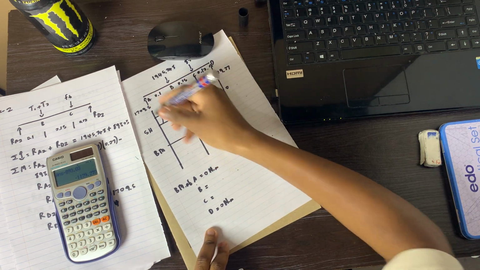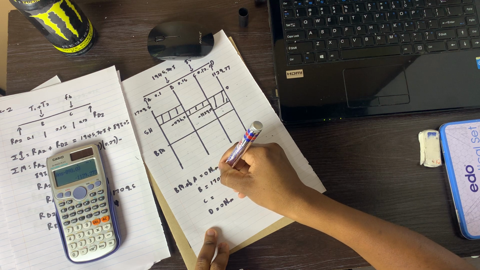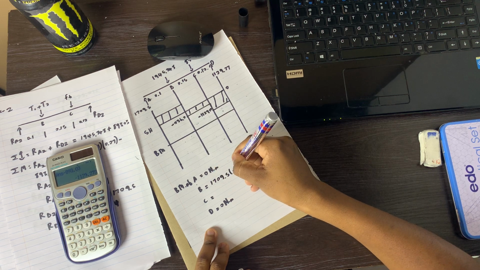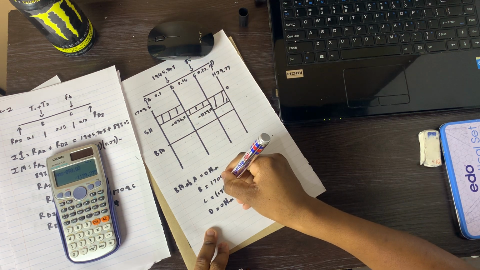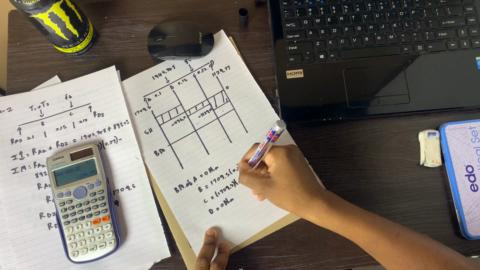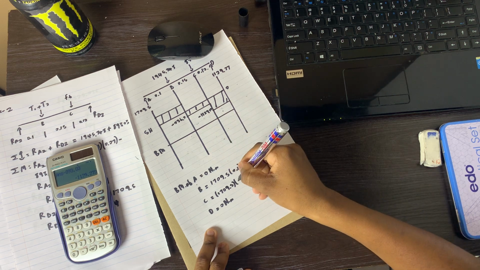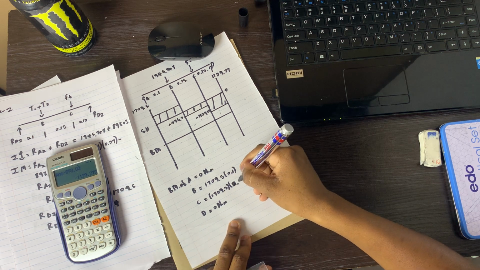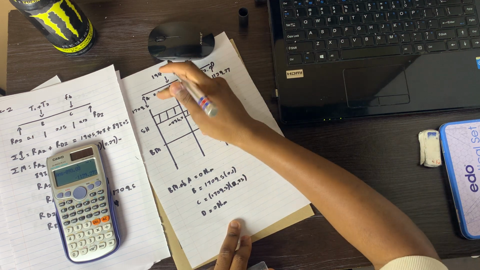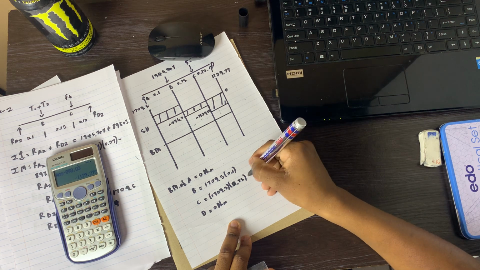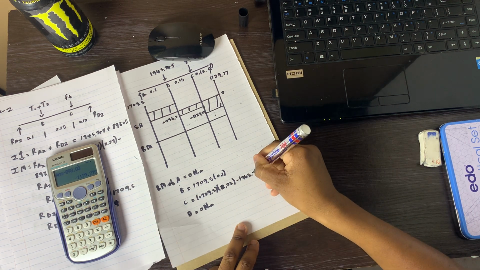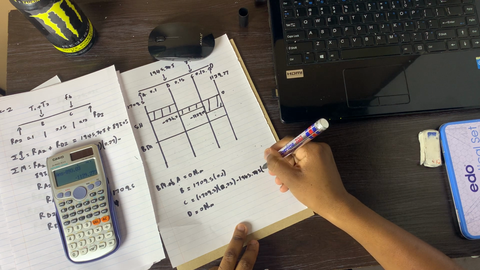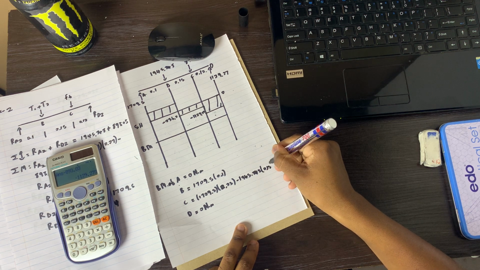Okay, 1709.5 multiplied by 0.1. This is the bending moment here, right? And then 1709.5 multiplied by 0.25, which is the distance from here to here, and then minus 1945.743 multiplied by 0.15.